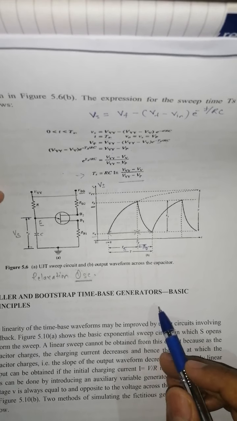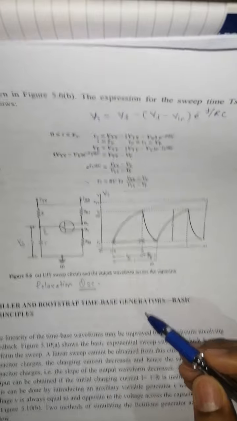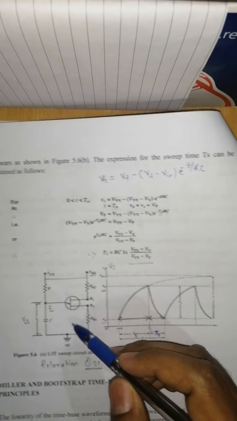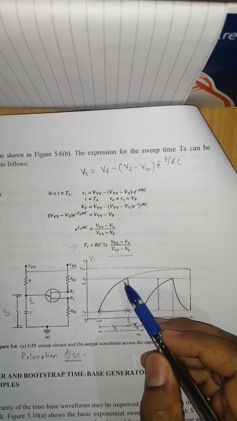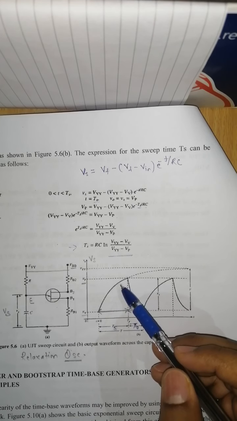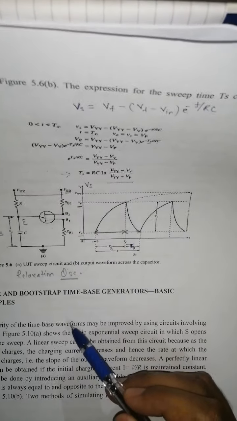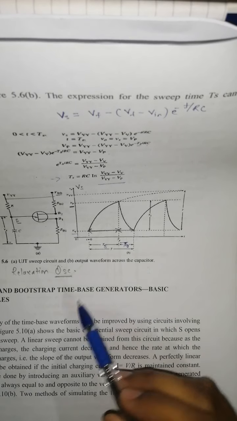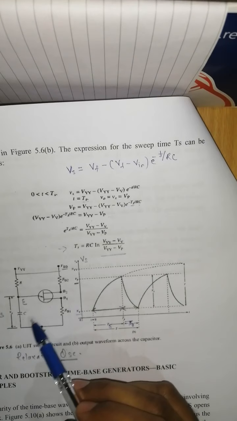In the previous lecture we discussed the UJT, and we have seen how we can generate the time-base signal by using the UJT. Then the question is, what is the need of this Miller and Bootstrap phenomena for generating these time-base signals? So actually, there is a problem.